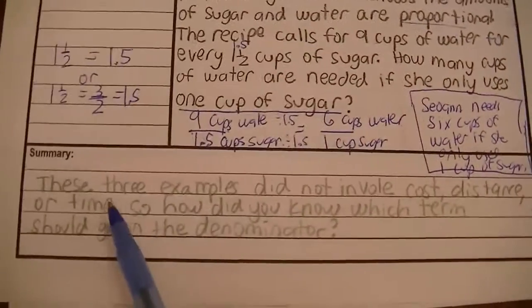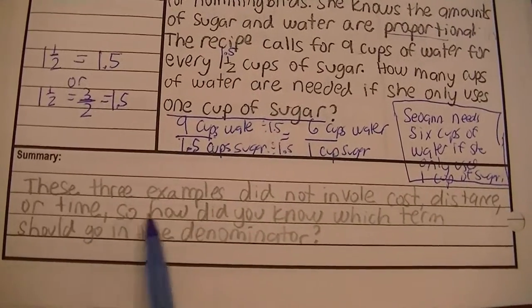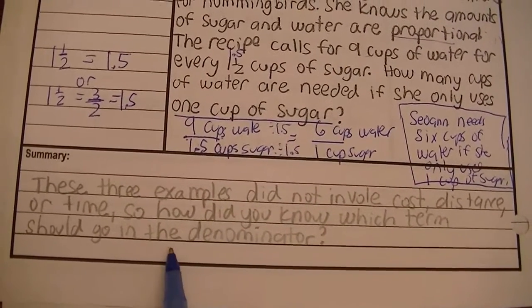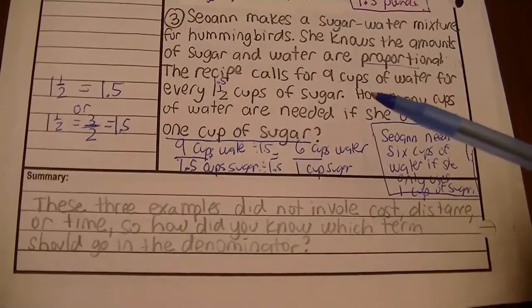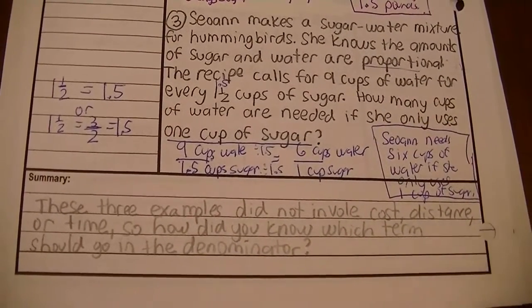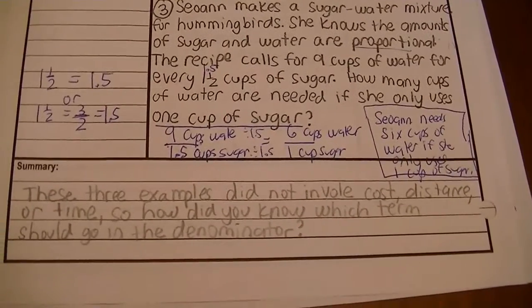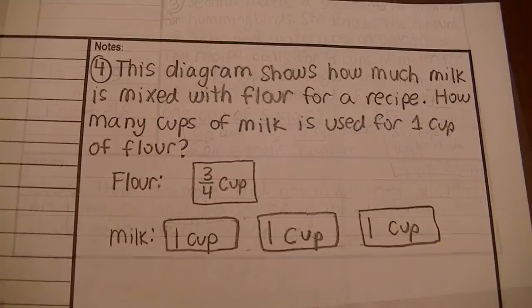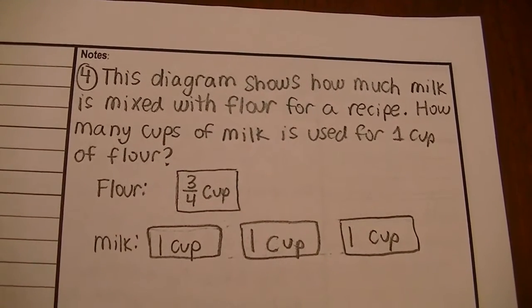All right. These 3 examples did not involve cost, distance, or time. So how did you know which term should go in the denominator? You need to write down how you knew which term needed to go in the bottom part of the fraction. Which term went in the denominator? How did you know? Write that out. Then turn the page.